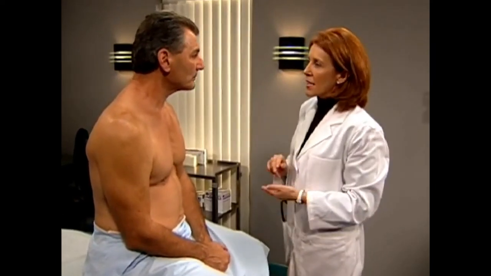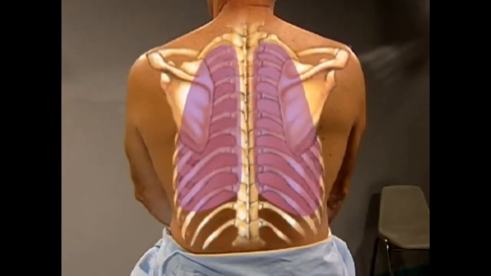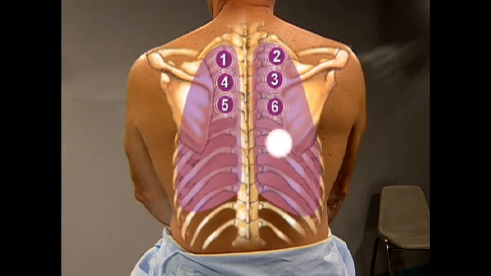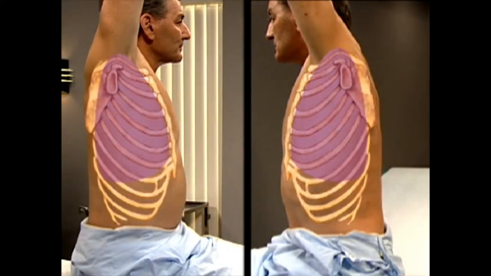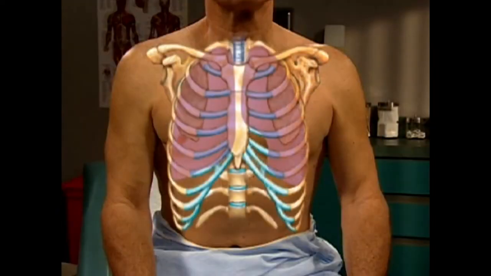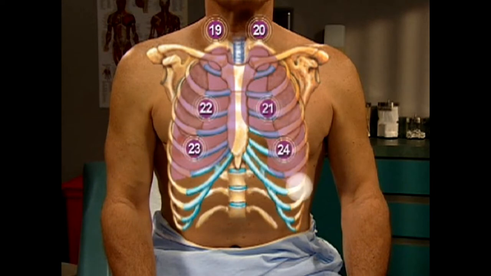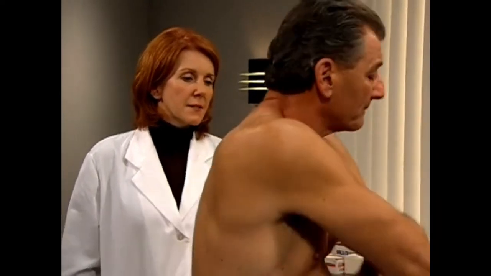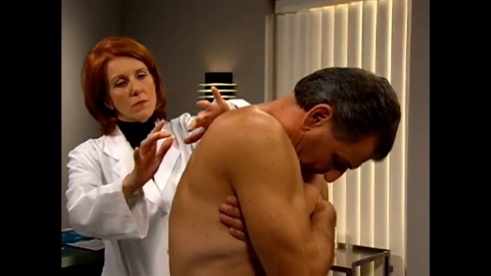Now percuss the thorax systematically and compare each side bilaterally. Plan to percuss in a sequence, such as this one for the posterior thorax, both sides of the lateral thorax, and the anterior thorax. I need you to cross your arms across your chest and bend your head forward for me, please. For the posterior thorax, this position exposes the lungs better.